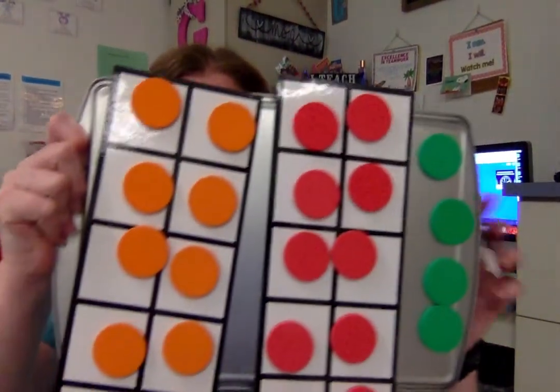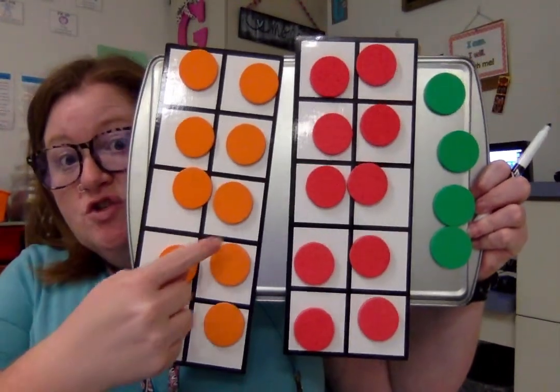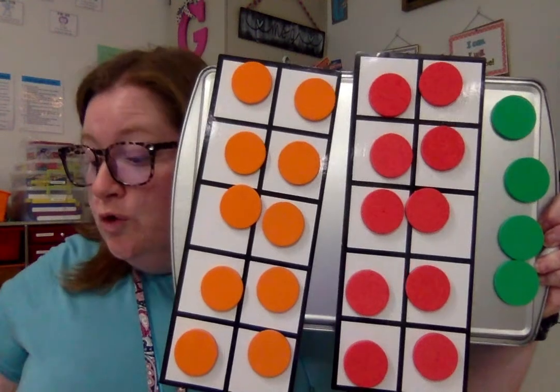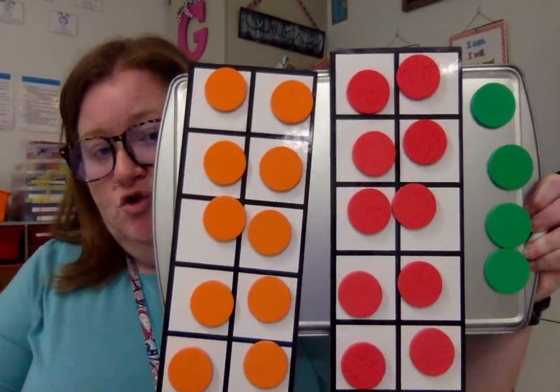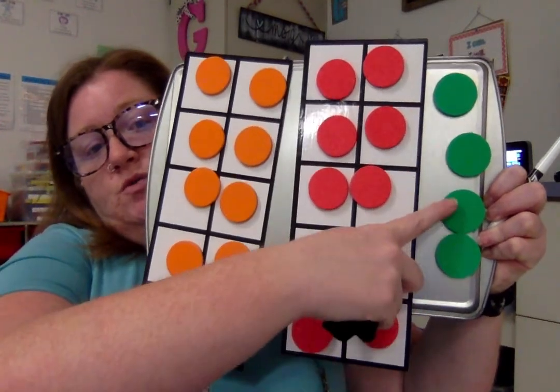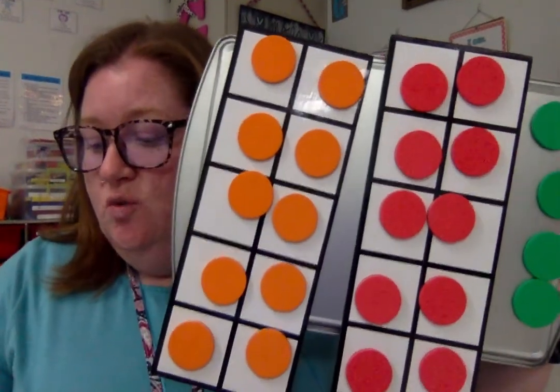If I looked at this, there's 2 groups of 10, which we would count then 10, 20, 21, 22, 23, 24. So now we can say our total is 24.